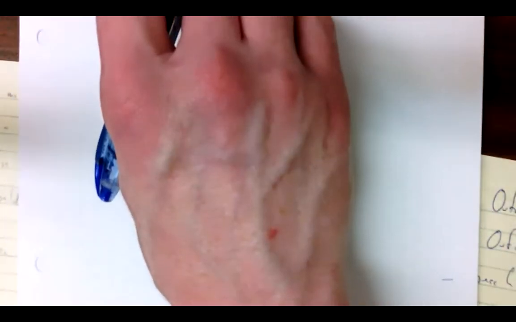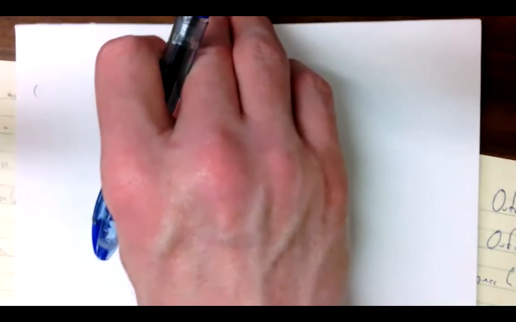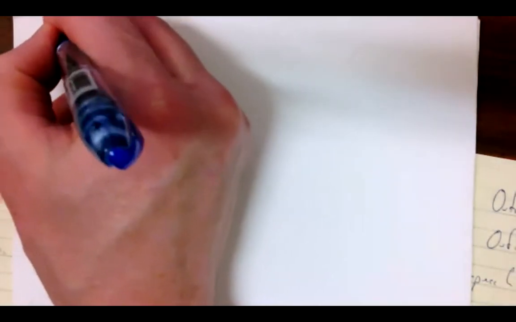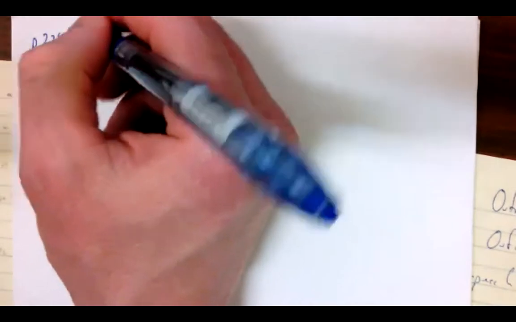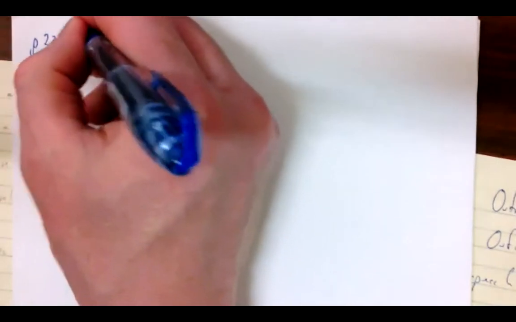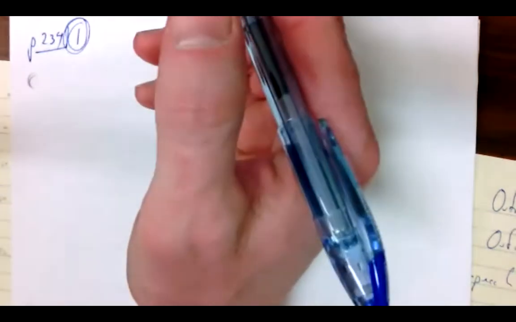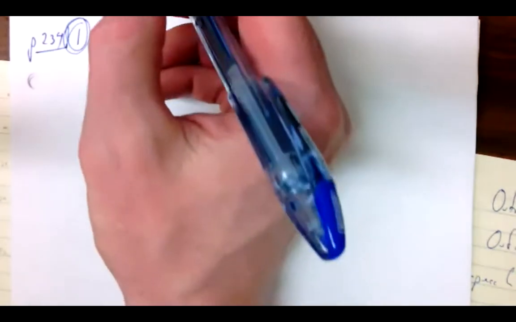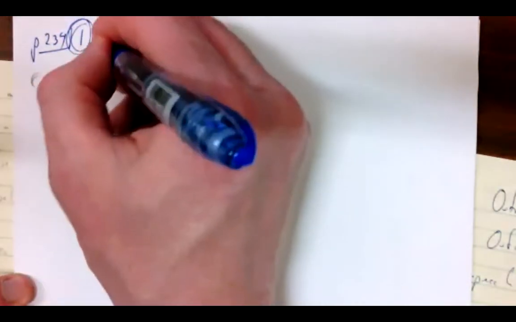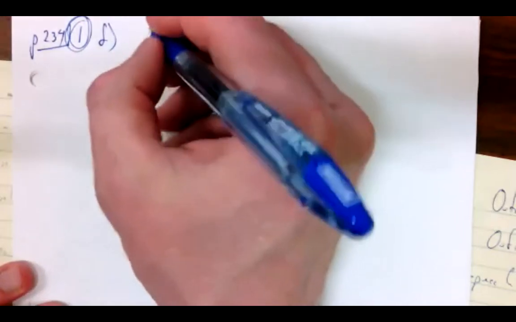Page 234. Lots of parts to number 1. First one is A, B, C, D, E, F. All right. Okay, so when we're dealing with fractions, there's lots of different ways of dealing with it.